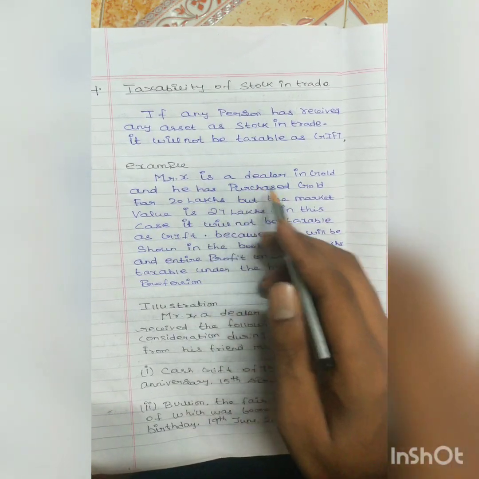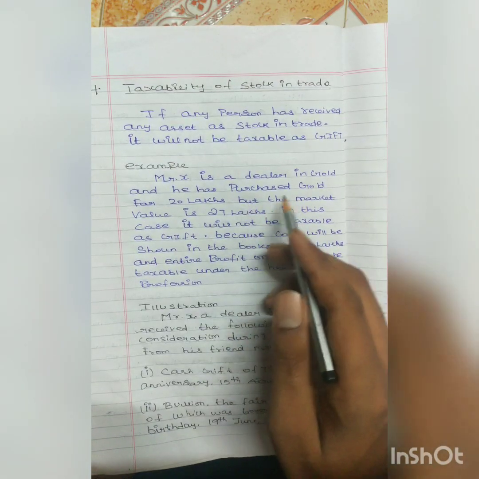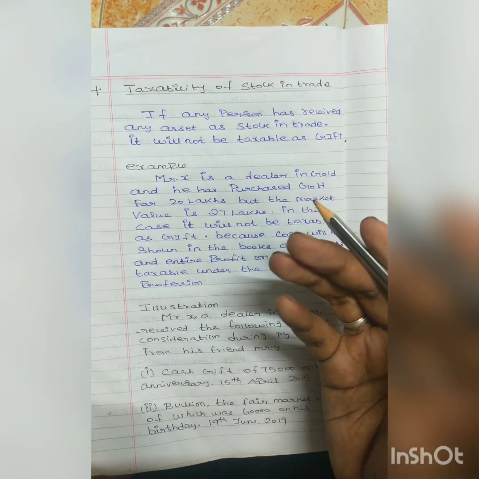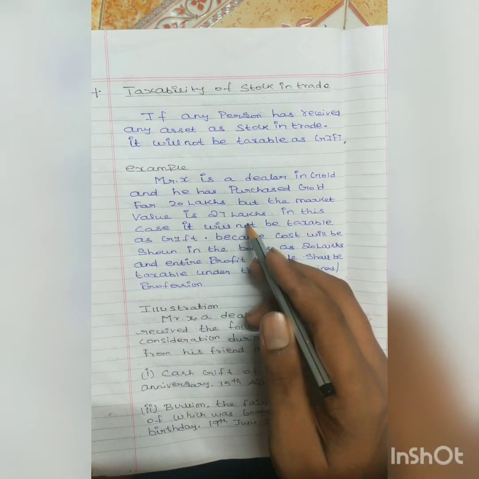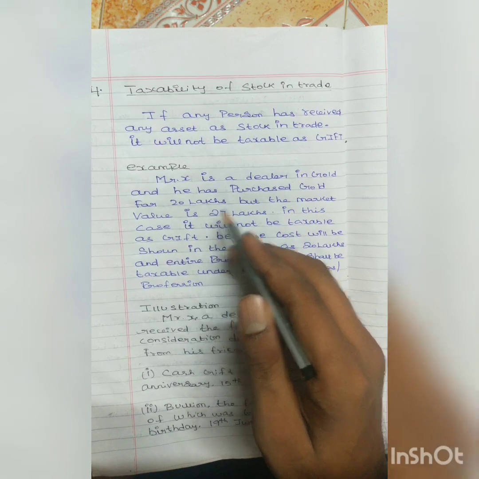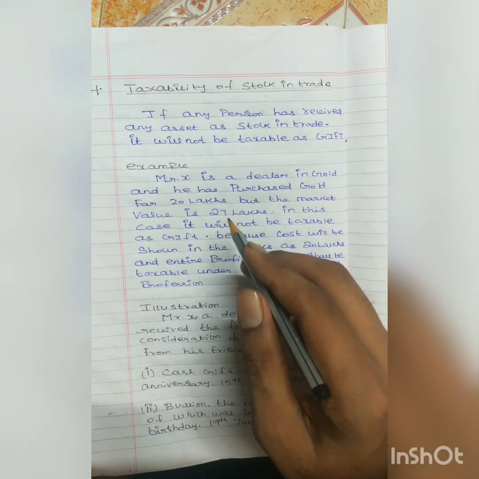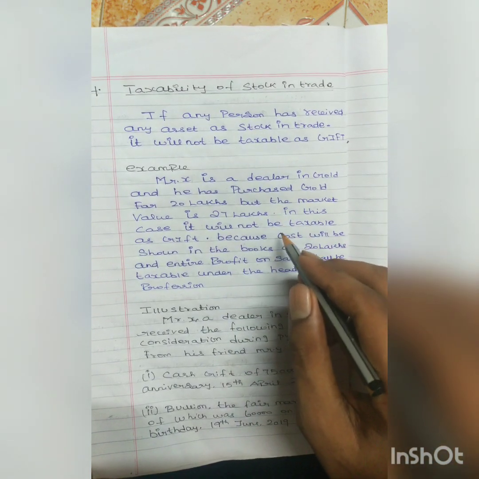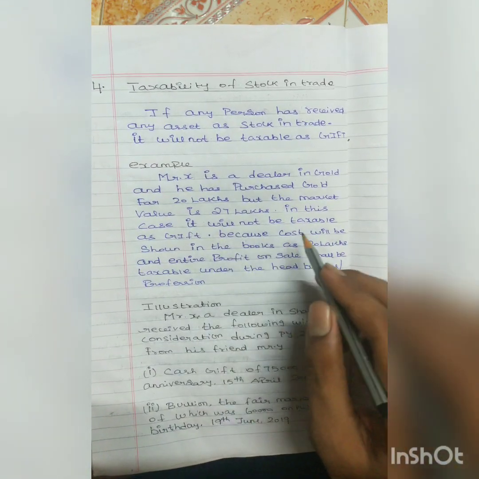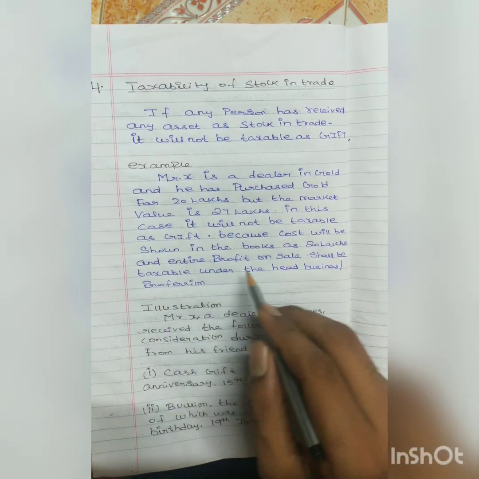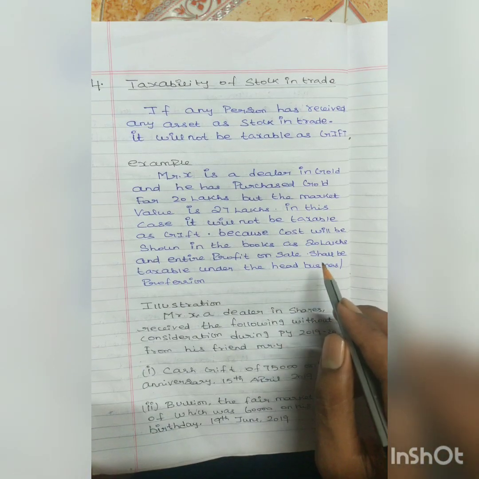Mr. X is a dealer in gold and he has purchased gold for 20 lakhs, but the market value is 27 lakhs. The difference exceeds 50%, also more than 50,000, and also more than 5%. Even so, it will not be dealt with here, because it relates to business or profession, so it will be dealt with there. In this case, it will not be taxable as a gift, because cost will be shown in the books as 20 lakhs, and the entire profit on sale shall be taxable under the head business or profession.